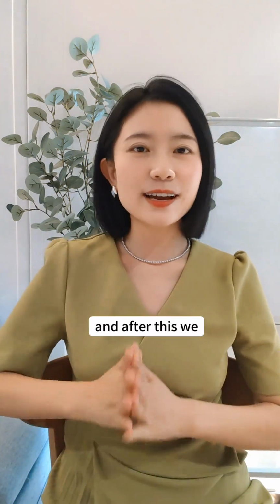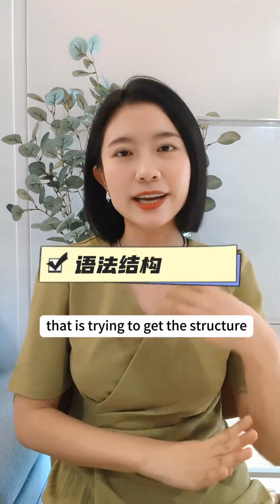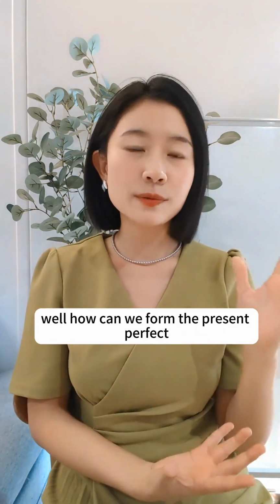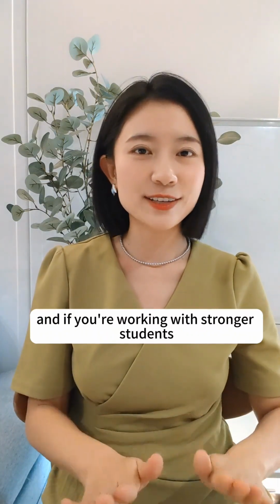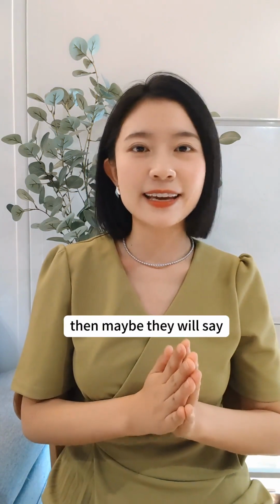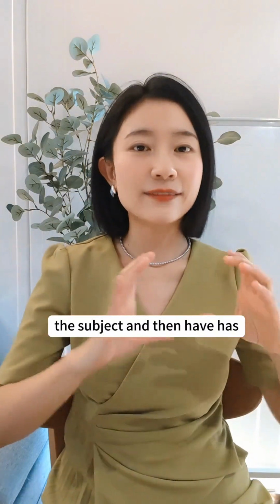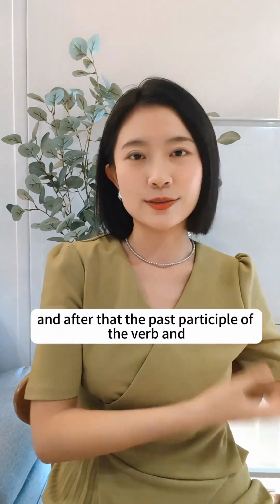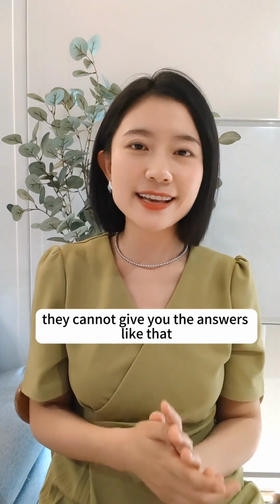And after this, we need to talk about the third part, that is trying to get the structure. So maybe I will ask, well, how can we form the present perfect? And if you're working with stronger students, then maybe they will say, of course, we need to first have the subject and then have or has. And after that, the past participle of the verb and also the rest of the sentence. If your students are not that strong, they cannot give you answers like that.